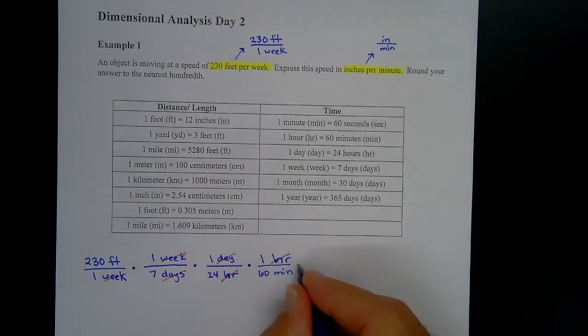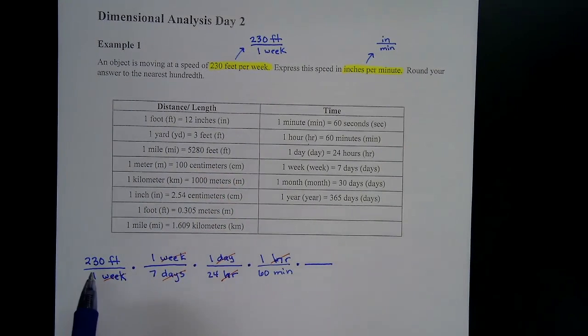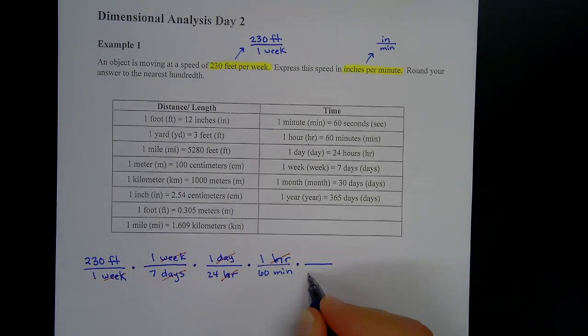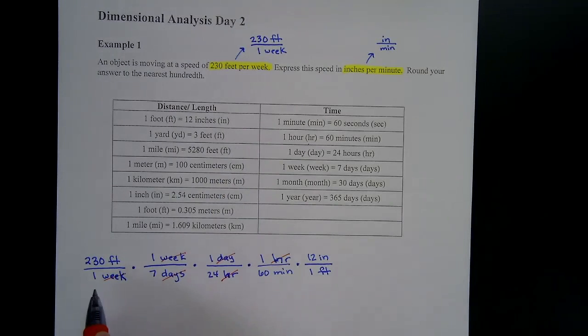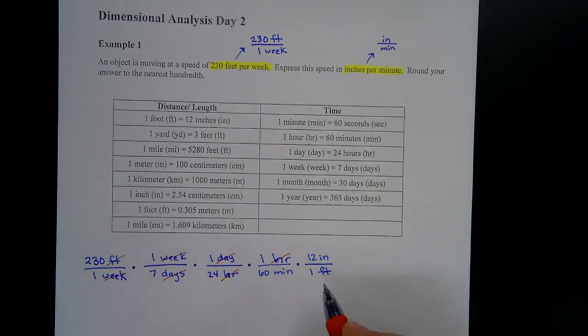So now I'm going to multiply by, and because the feet are in the numerator here, the top, I want feet to be in the bottom. So it's going to be 1 foot on the bottom and 12 inches on top. Now, if I multiply this, I have feet on top and feet on bottom, and that would make a 1. So those are going to make a 1, so I'm going to cancel it out.